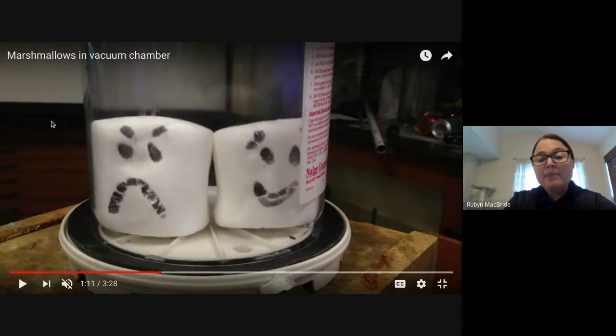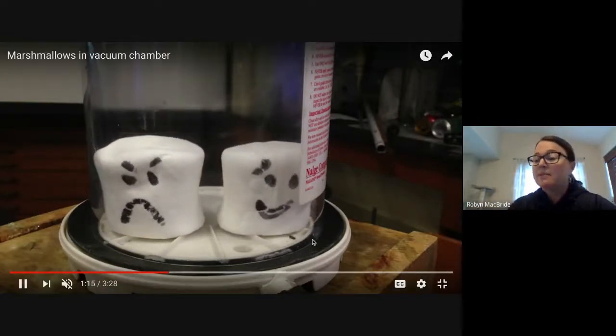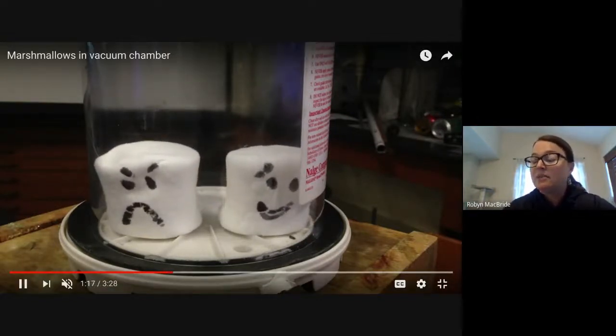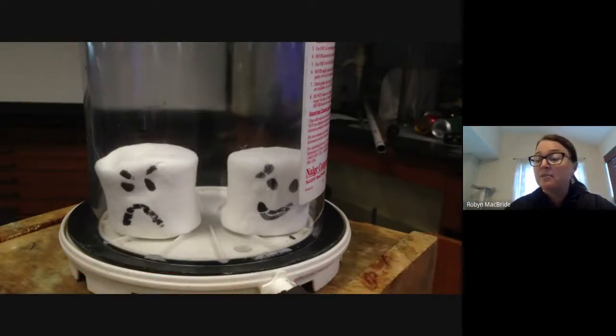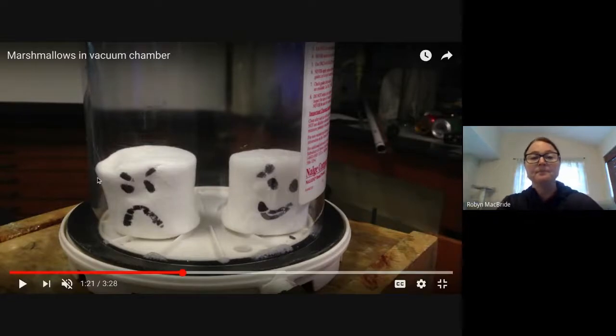Now what happens when we increase the pressure again? When we stop pumping air out and put air back in, we see the opposite happens. As we increase the pressure, the volume decreases.